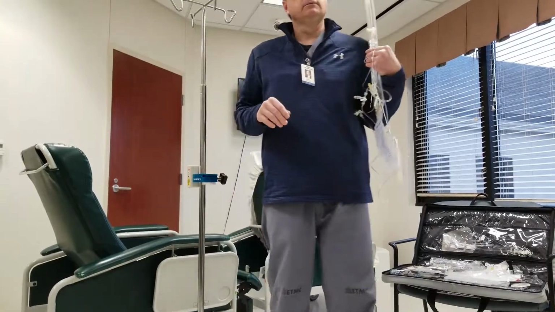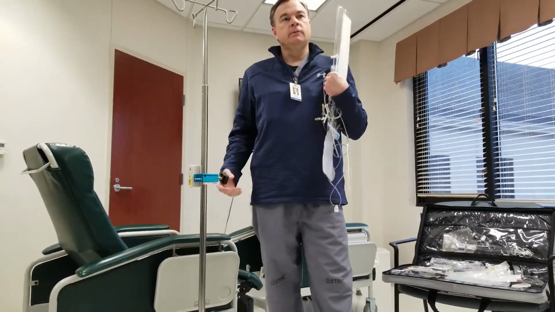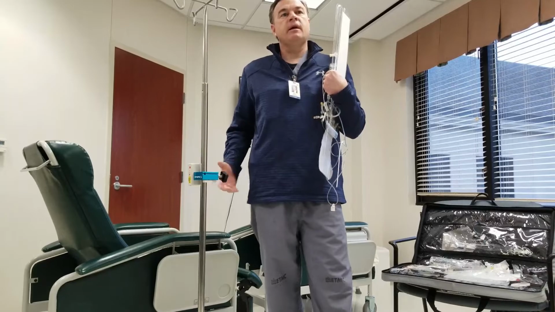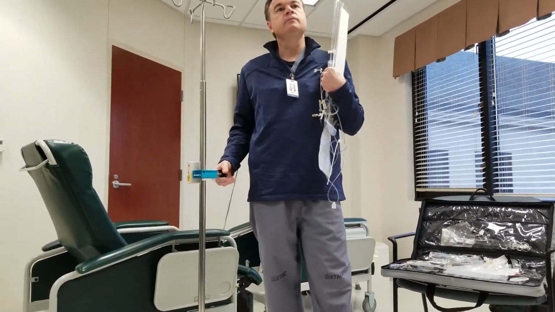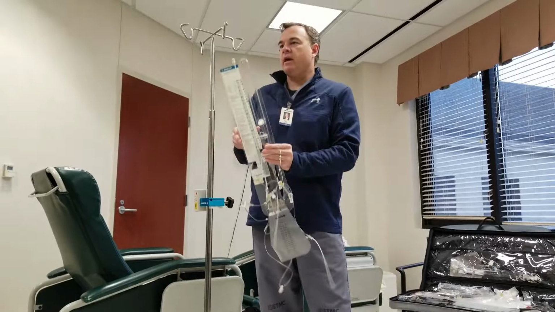So your IV pole, you guys, won't be at the head of the bed like you normally think it would. It's typically going to be coming out right at your waist, about a quarter of the bed down. Right.